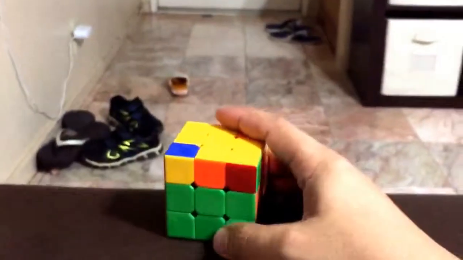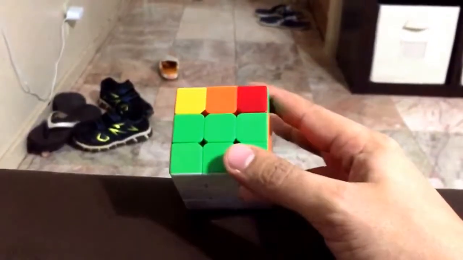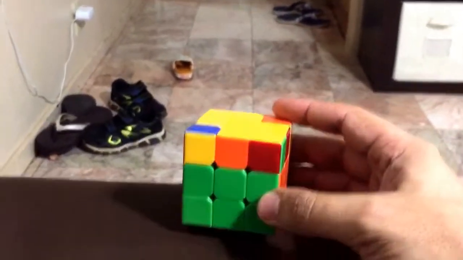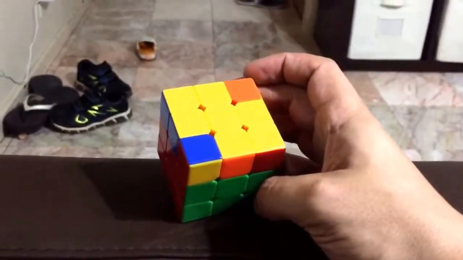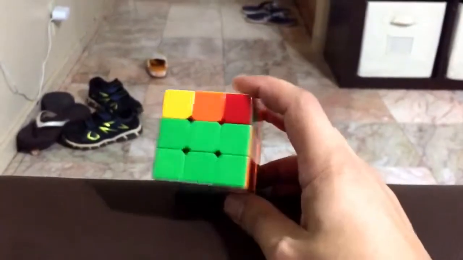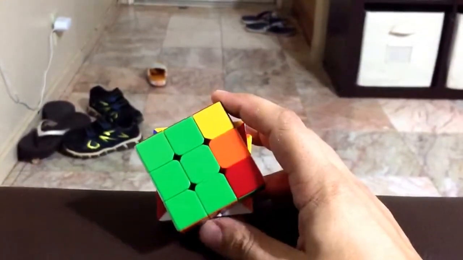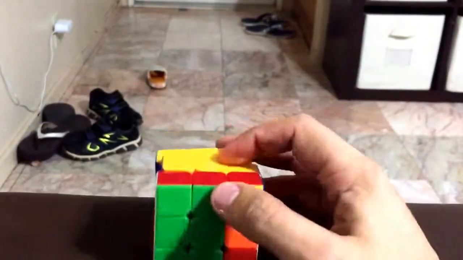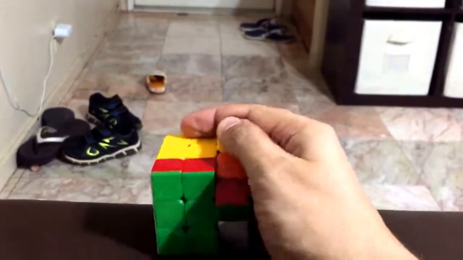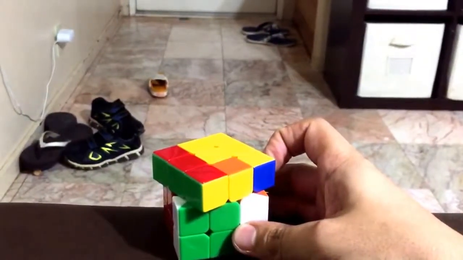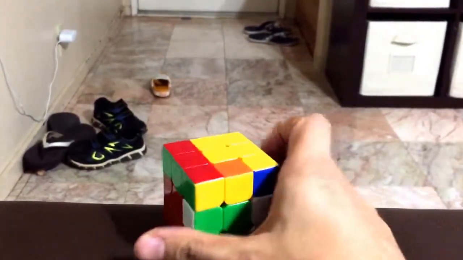Okay. Because remember, I don't remember sequences. I just remember that the colors come together in a certain way, just like I just showed you. All right. So I know I have a cross, but I'm just going to mess it up again. So I'm going to use the same sequence. You just keep doing this until you get the cross. So then go this way. This way. This way. Remember, it went over this way.